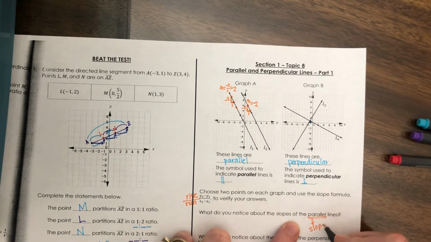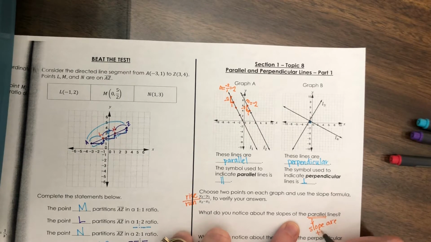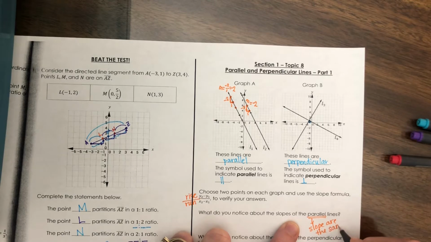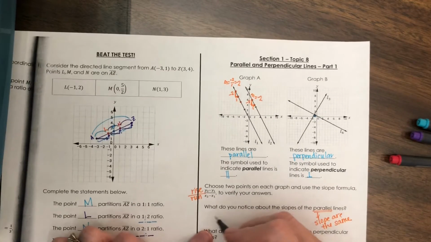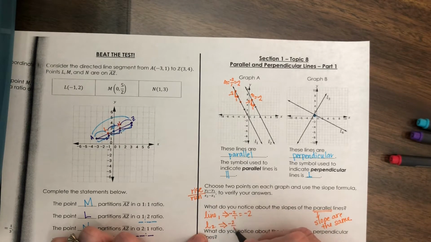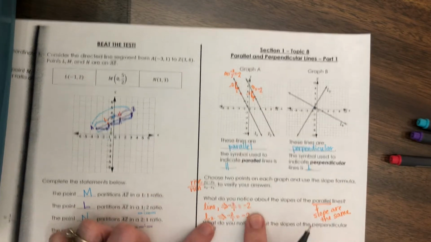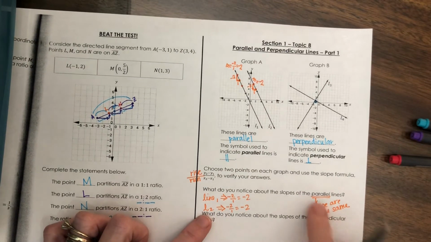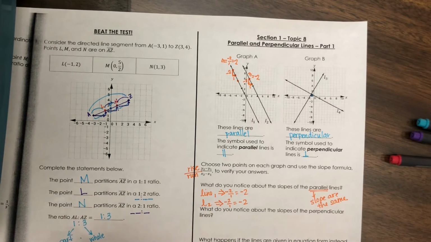Slopes are the same. Sorry, we should have written here. Line 1, L1, has a slope of negative 2 over 1. That's negative 2. And L2 has a slope of negative 2 over 1. So they both had the same slopes. I think we're going to need that quite a bit later.